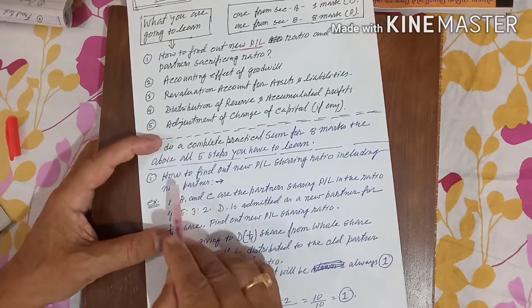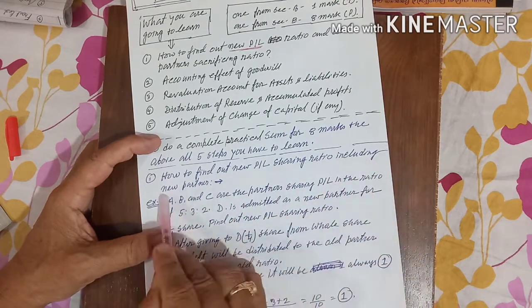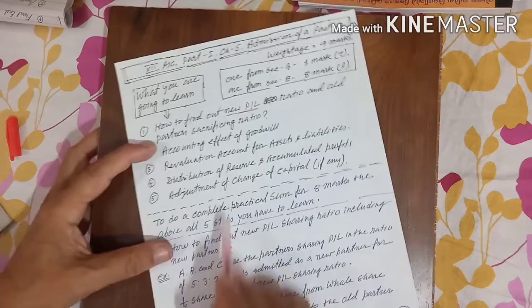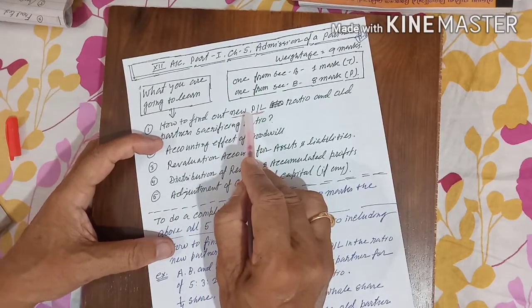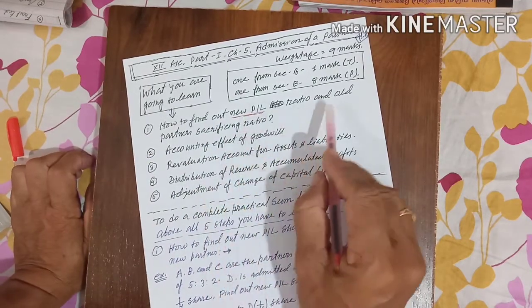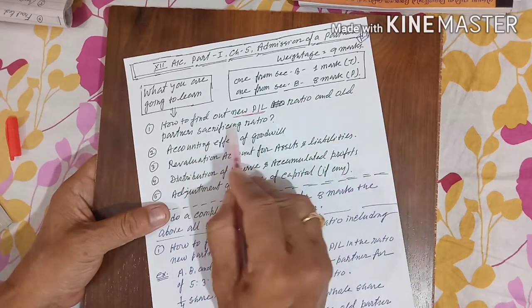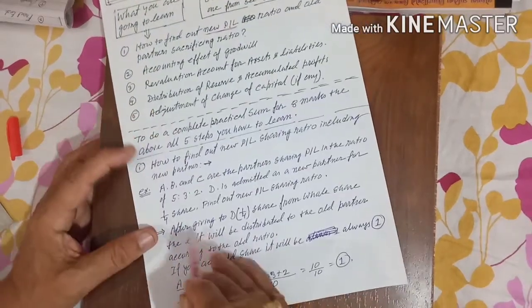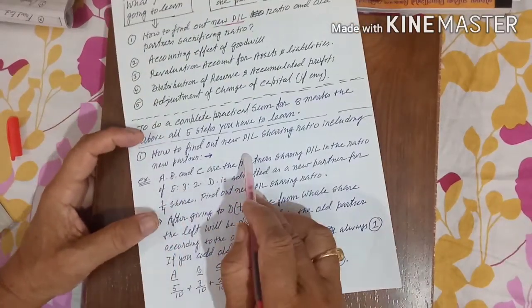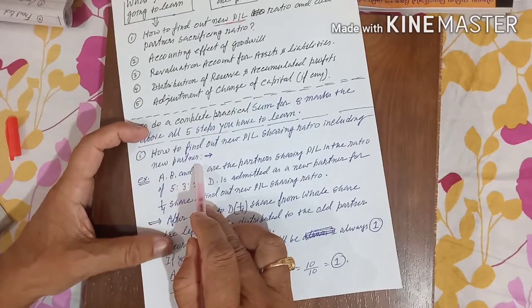The first step: how to find out the new profit and loss sharing ratio including a new partner. This first point was not taught in the 4th chapter. But in the 4th chapter it is taught how to find out the sacrificing ratio and gaining ratio. So let me explain how to find out the new profit and loss sharing ratio including the new partner.